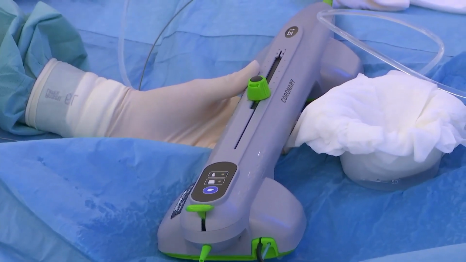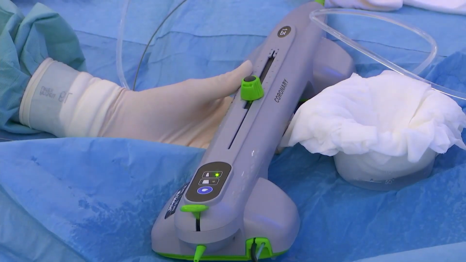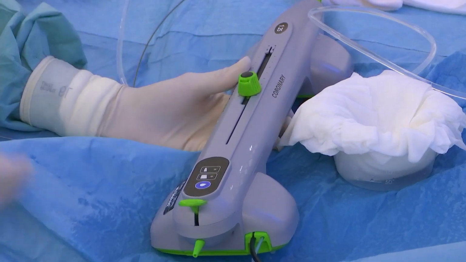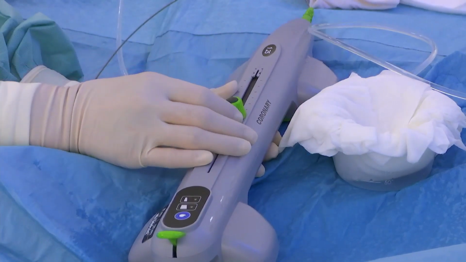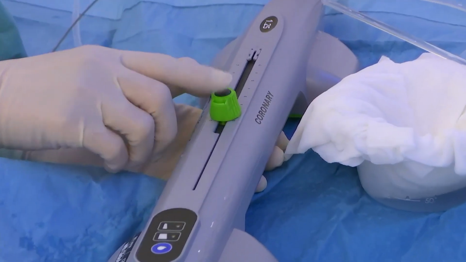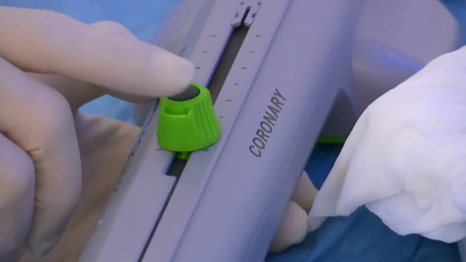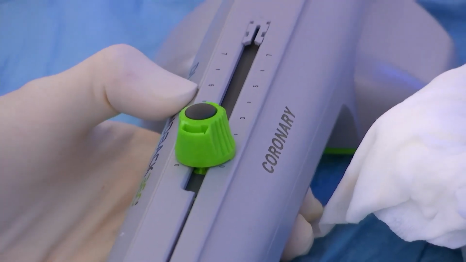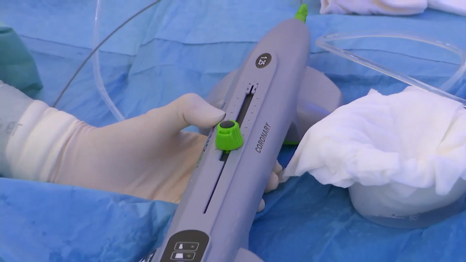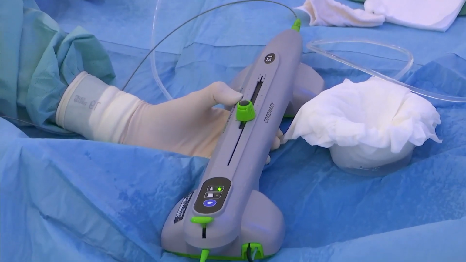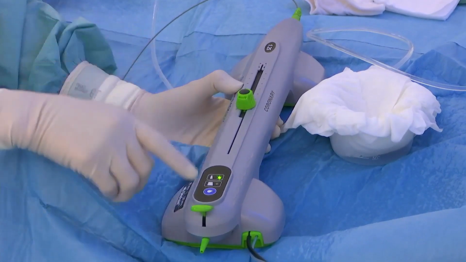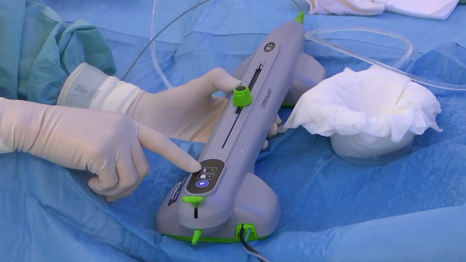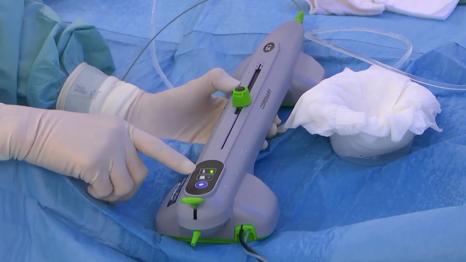But sometimes if you have a big vessel, you can also use the high speed, so your orbit may become a little bit bigger. This is the on-off button, and when you enter your guiding or the coronaries, you can use glide assist to reduce the friction. So if you enter the system, you can use glide assist. If you push this button for 3 seconds, then it will blink.